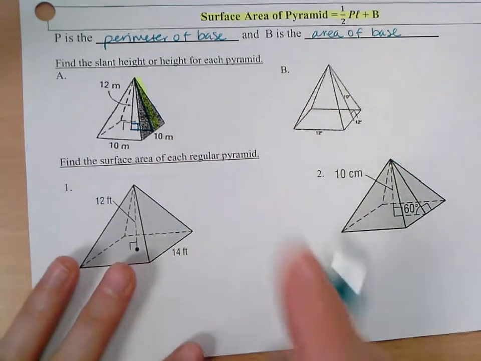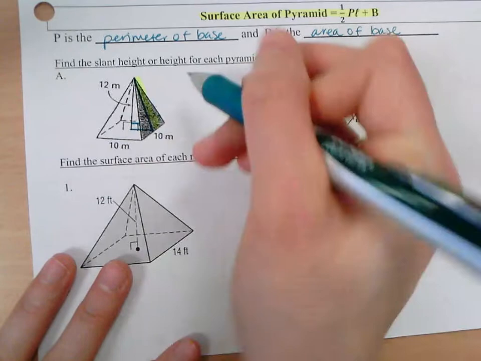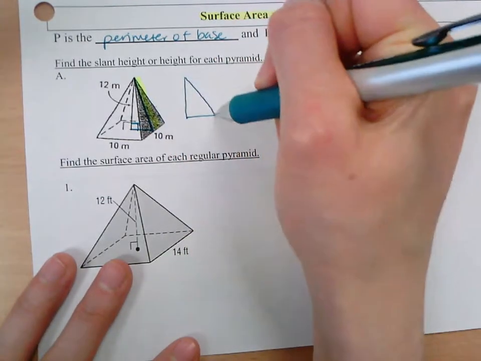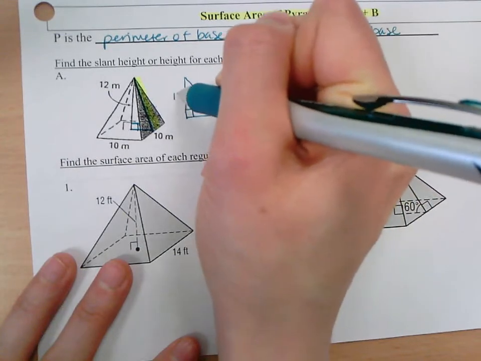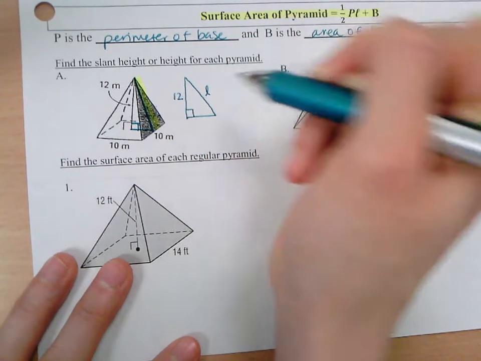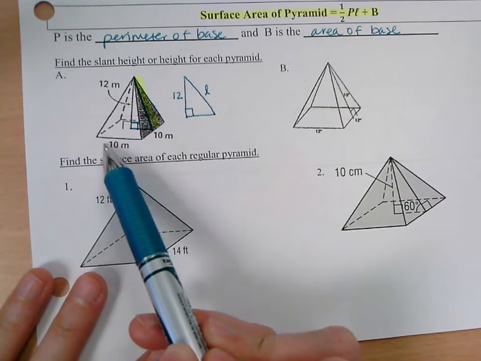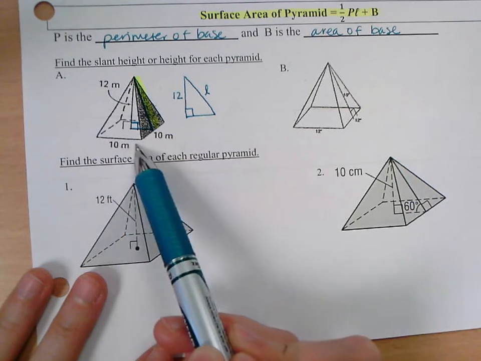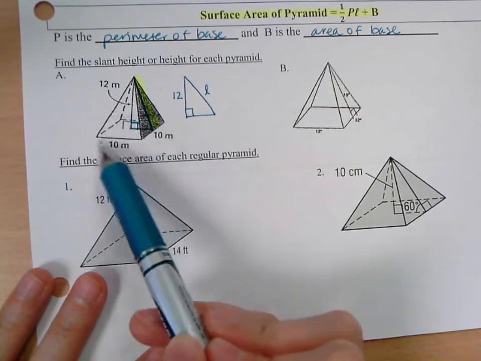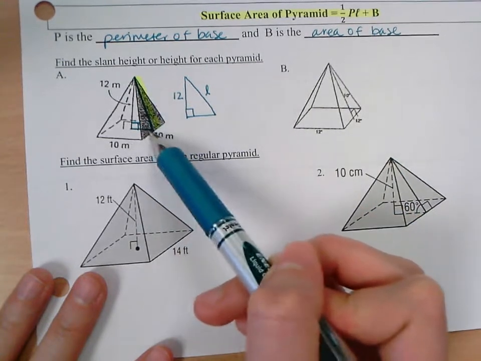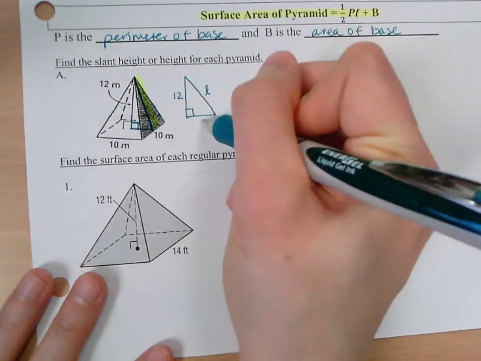So actually, because it's kind of hard to see, I'm going to draw the right triangle that's in there off to the side here. This is what we have. We know this is 12. This is our slant height that we're going to be looking for, so I'm going to label that L. And then if I know that the side length of my base is 10, and I can see this is an actual square, it's 10 by 10, then the altitude, this length, is half of the length of the base. So this would be 5.